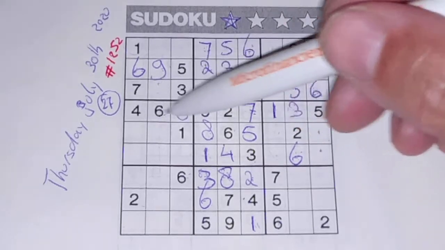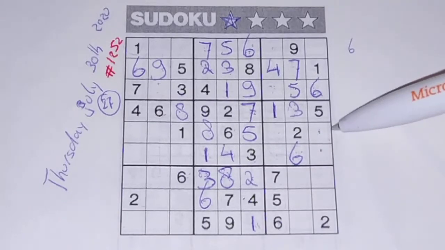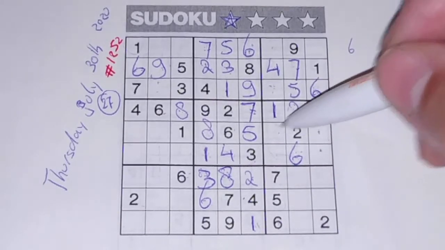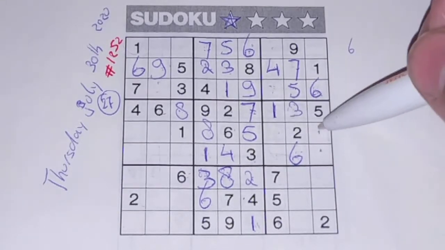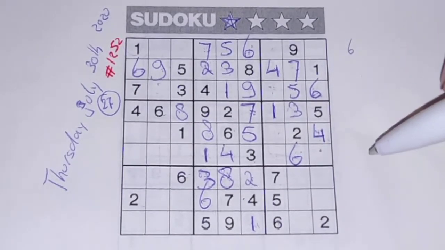Yes, 4 in this row, 4 in that row. So in the middle row, only 2 places for the 4. Here or there. We see here 4, no 4, there 4 should be there.